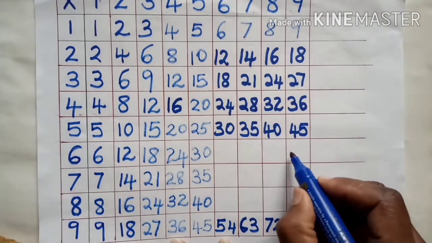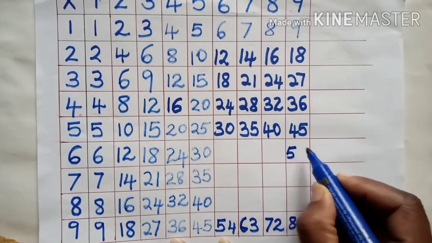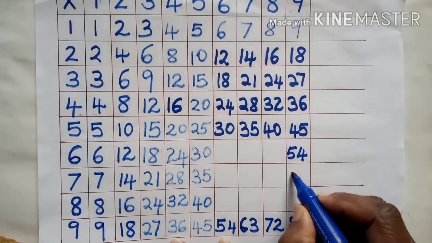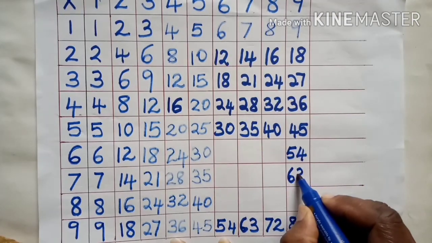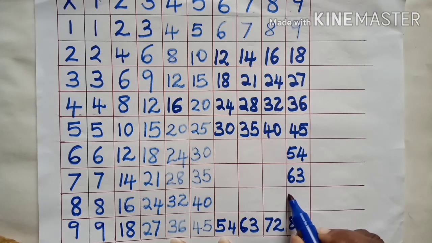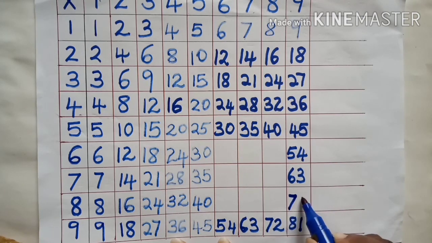6 times 9, take the number before 6, plus 4 will give you 9. 7 times 9, take the number before 7, which is 6, plus 3 will give you 9. 8 times 9, take the number before 8, it is 7, plus 2 will give you 9. And there you have memorized your multiples of 9.